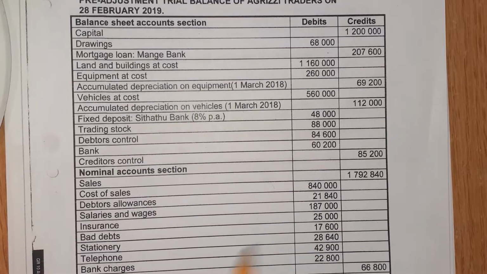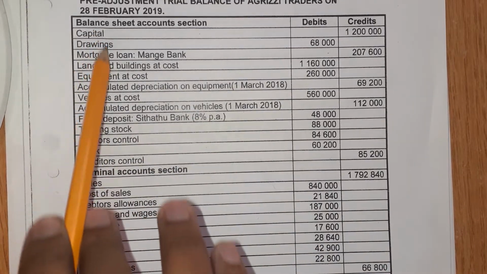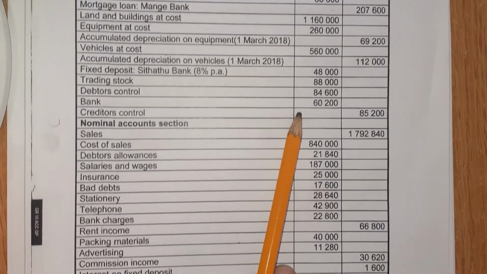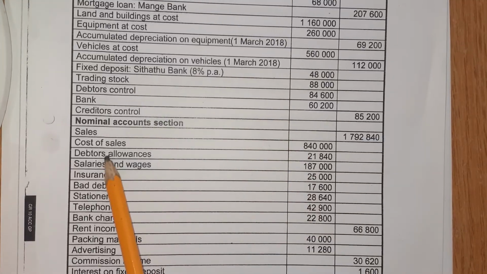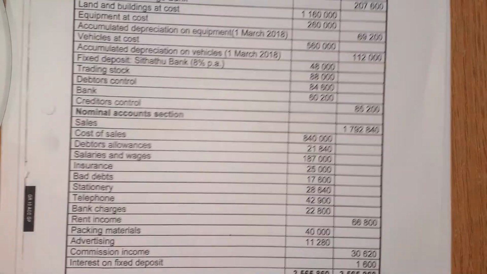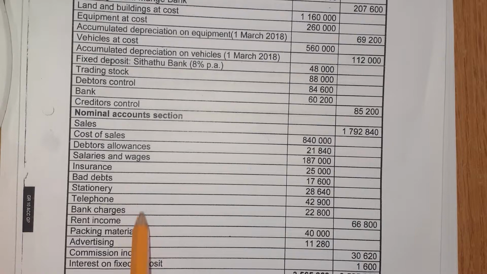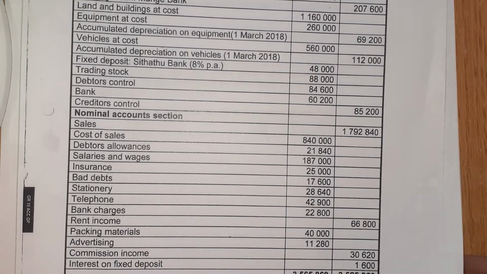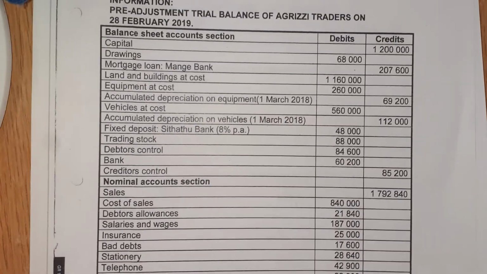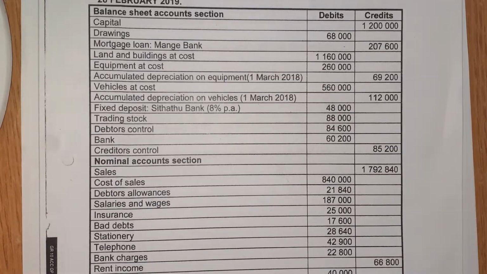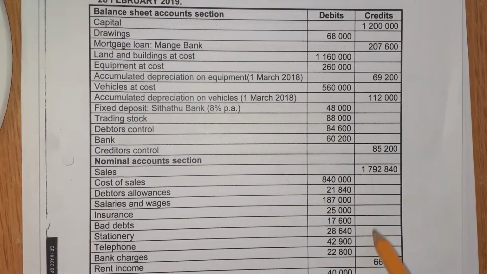We have the balance sheet section. This is the balance sheet section, grade 10s. And we have the nominal accounts. So the nominal accounts are the ones we're going to be using to do the income statement. So with the nominal accounts, incomes are credited.